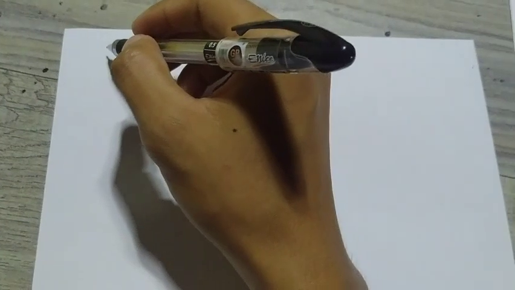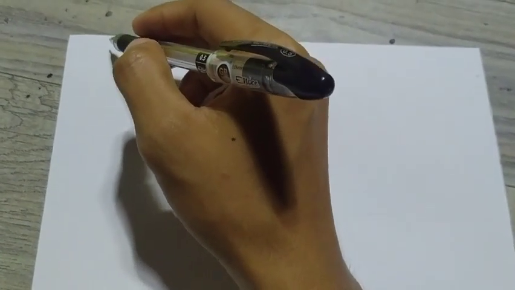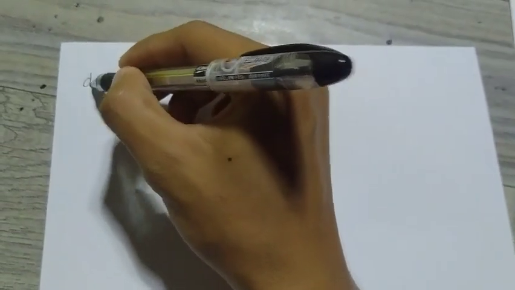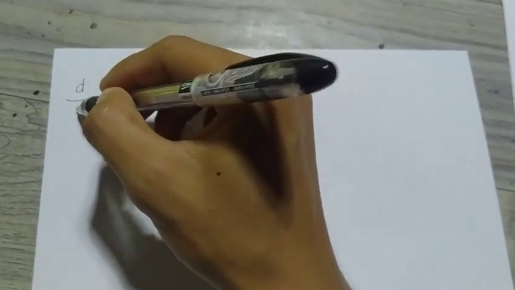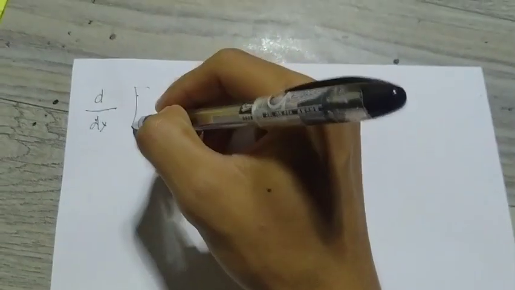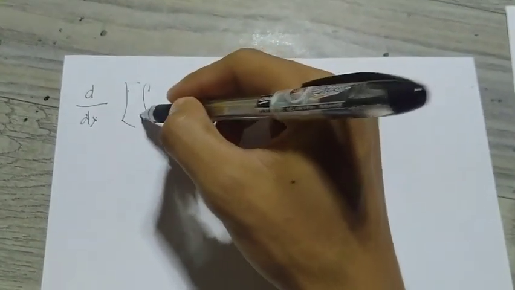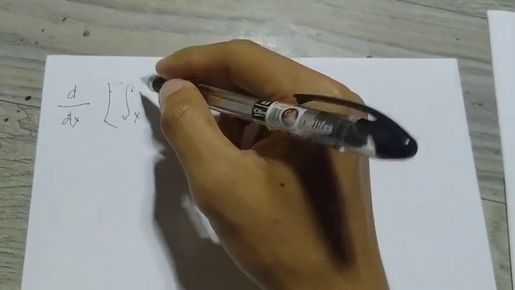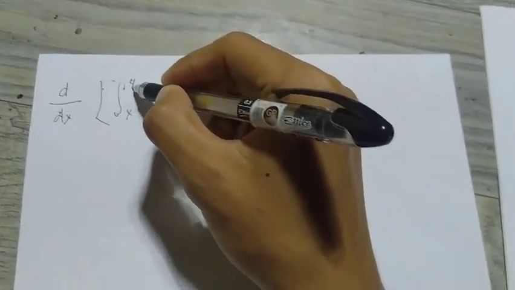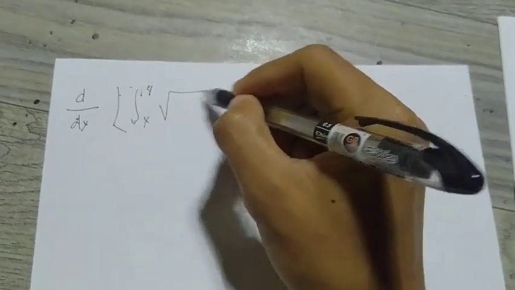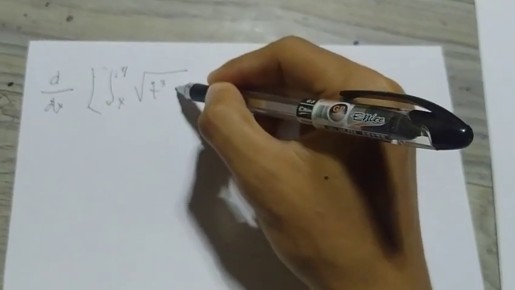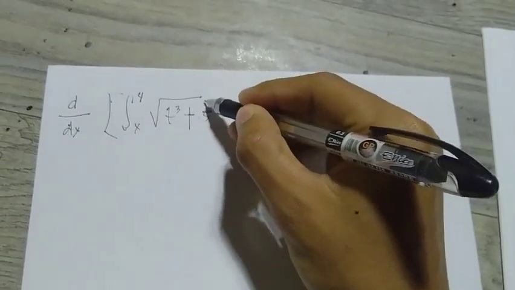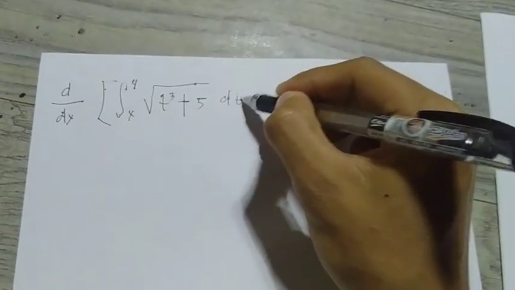So I have here examples of the fundamental theorem of calculus. Example 1 is d over dx of the definite integral from x to 4 of the square root of t raised to the 3 plus 5 dt.